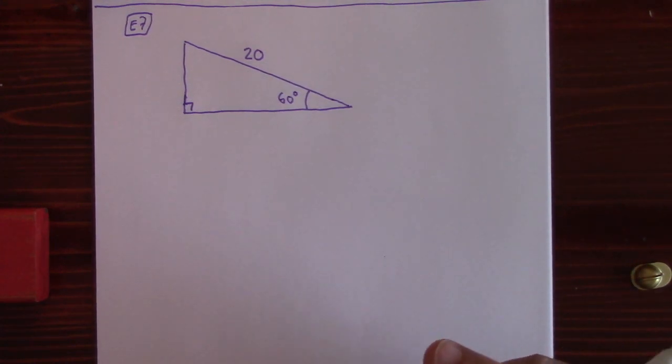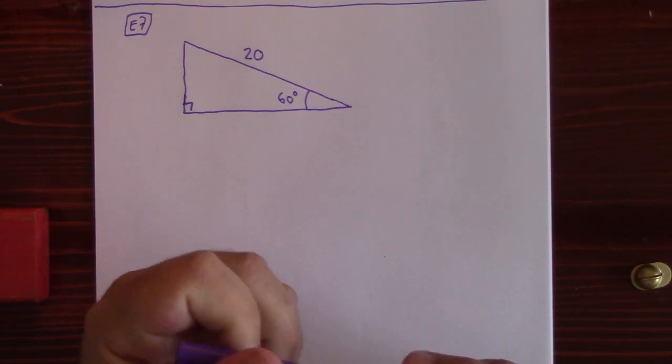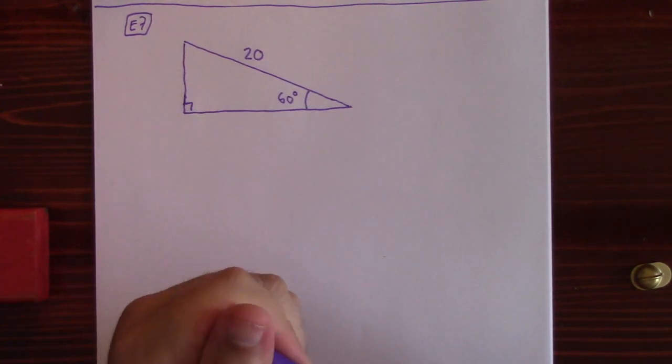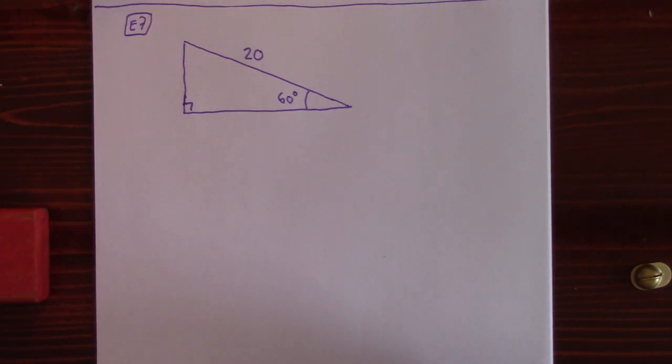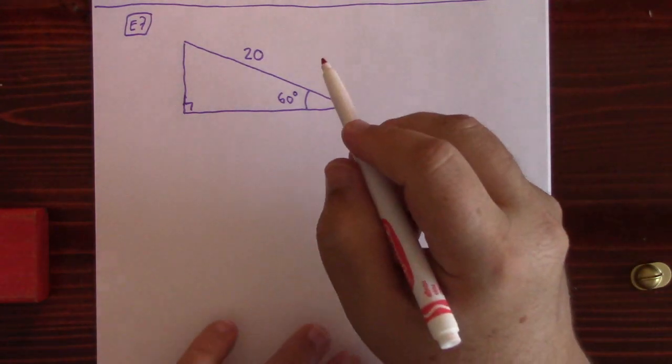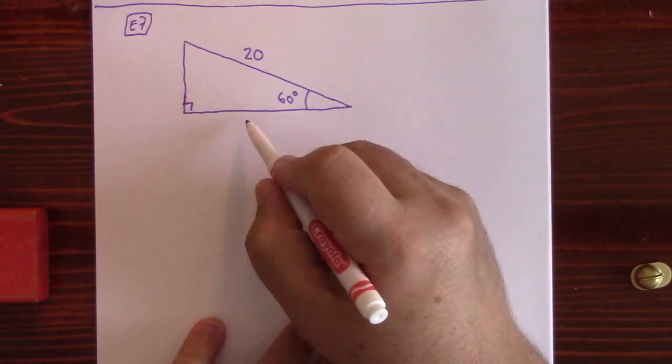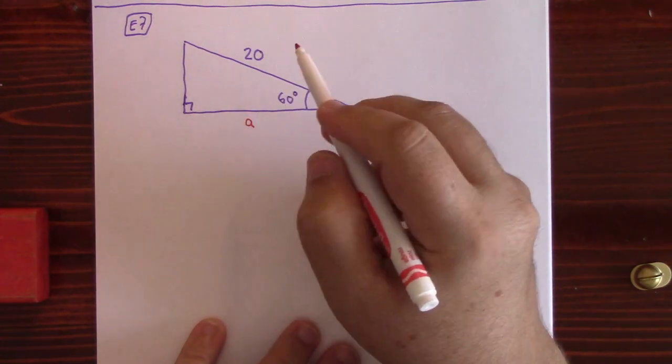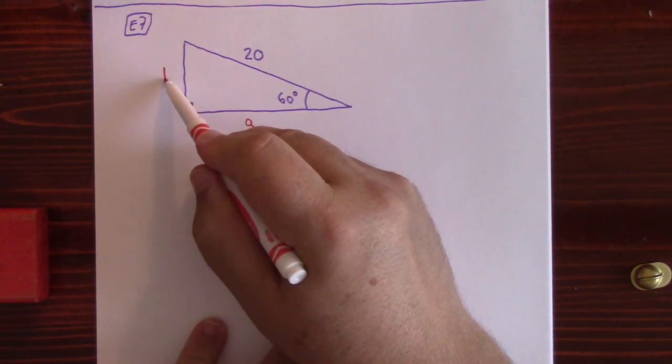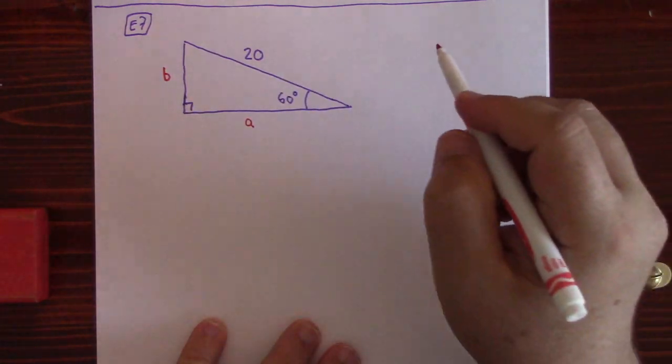So how do we do that? Well, we use the trigonometric ratios, right? I find it sometimes useful to give labels to what we know, rather than what we don't know. A and B, that's what we're trying to figure out, right?